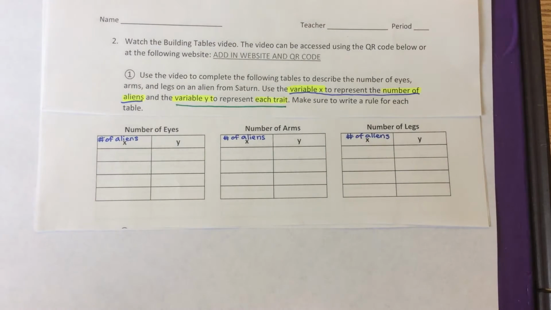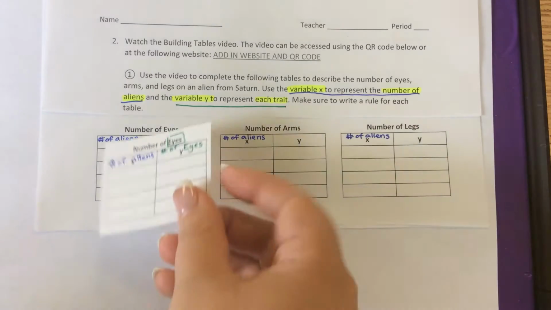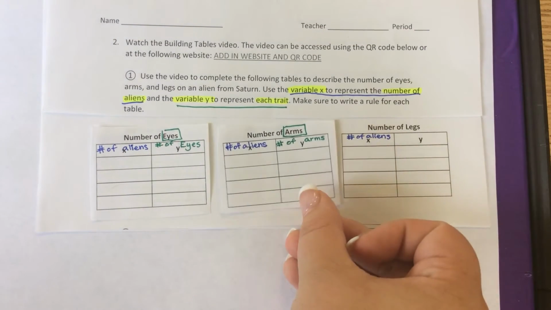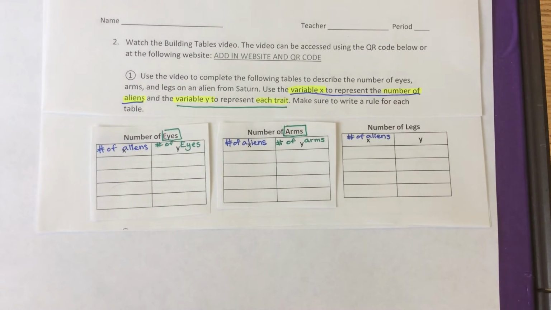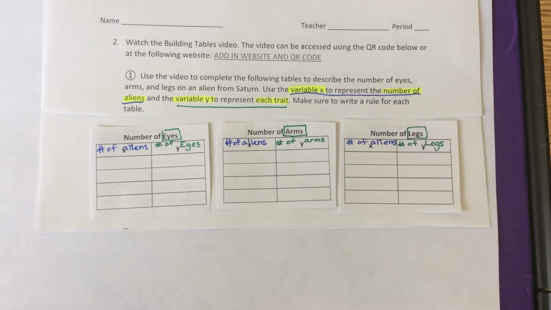Then it says the variable y represents each trait. Well, the first table says number of eyes. So while x represents the aliens, y represents the number of eyes. The second table says number of arms. So while x represents the number of aliens, this time y represents the number of arms. The third table says number of legs. So, while x represents the number of aliens, y represents the number of legs.